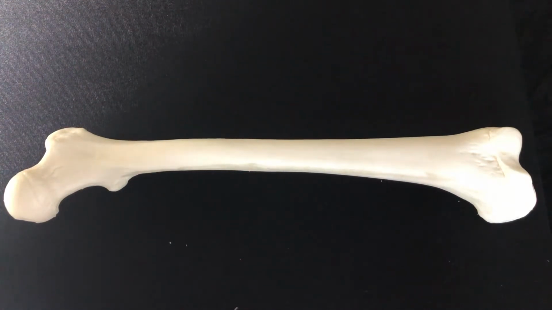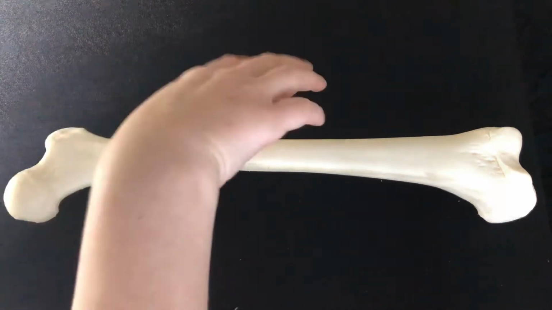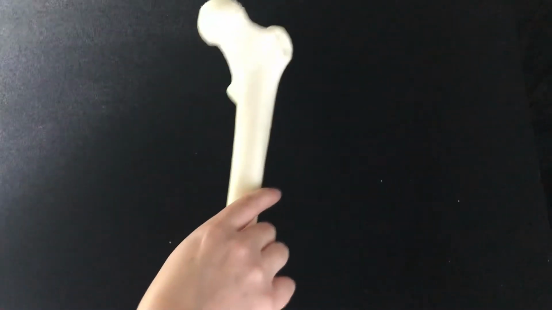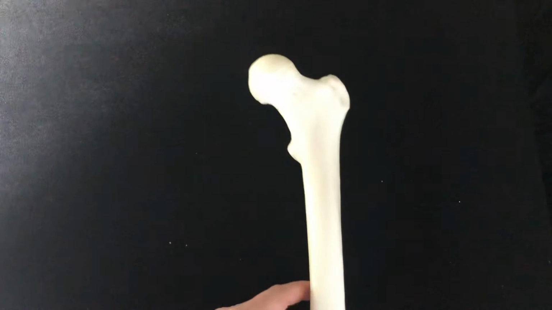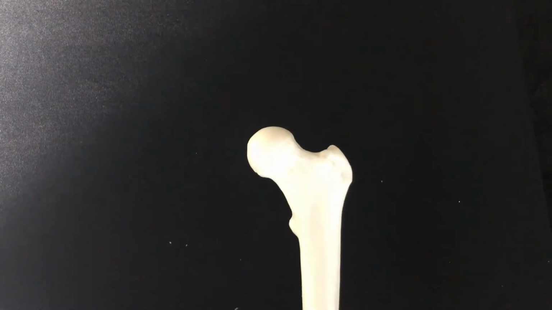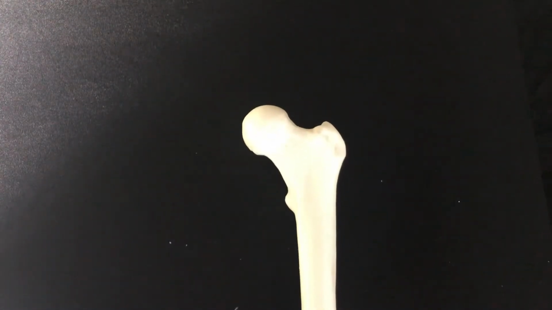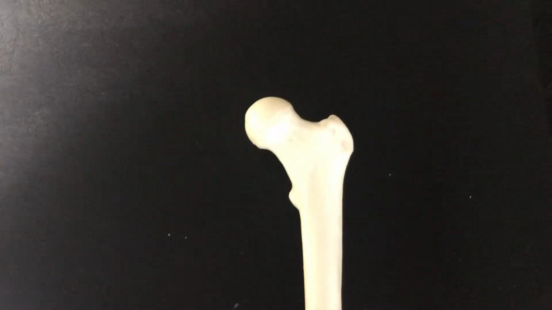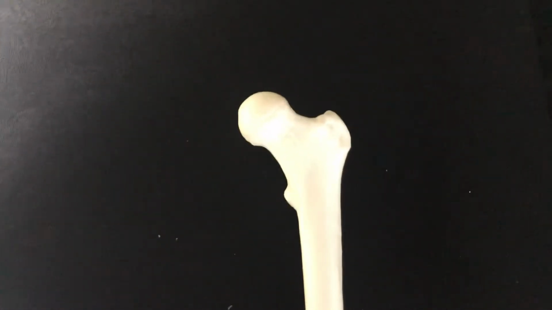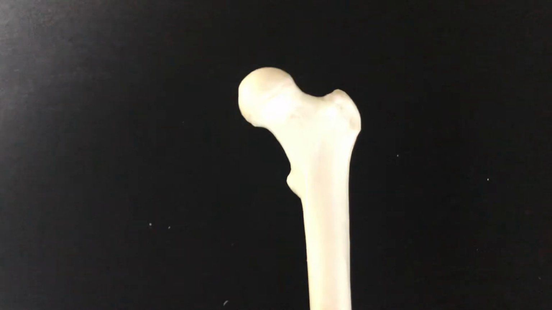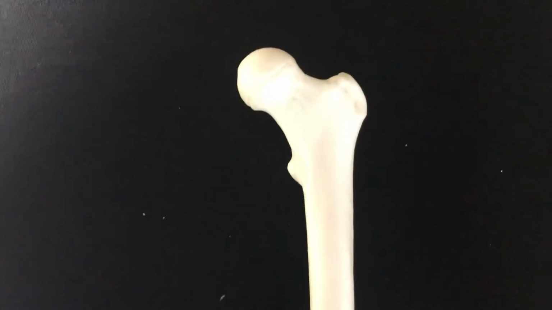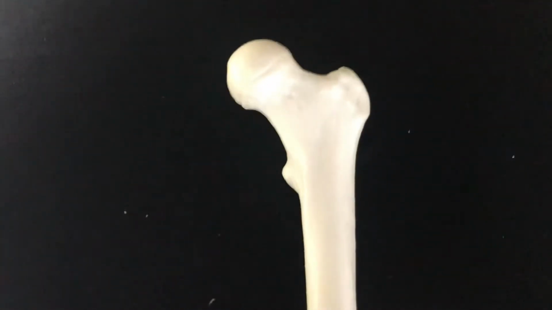So what we're going to do with the femur is turn it to this view, and look at the proximal end first. With the proximal end of the femur, I'm going to zoom in here with my camera so we can get a little closer in. So be patient. Here we go.